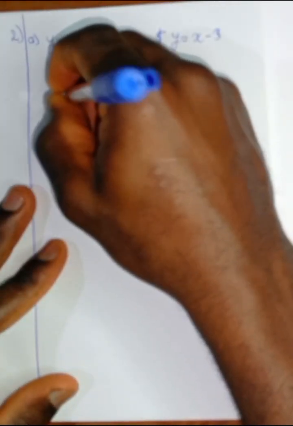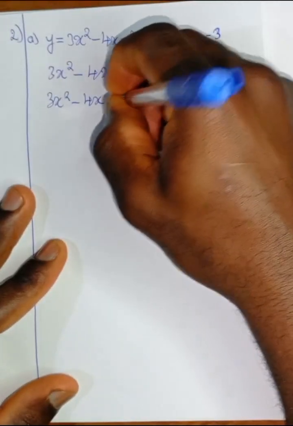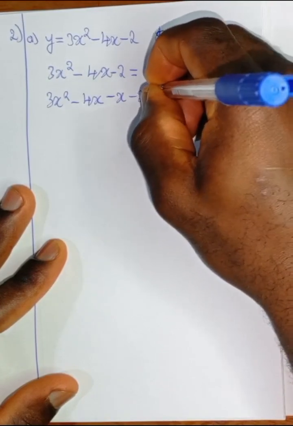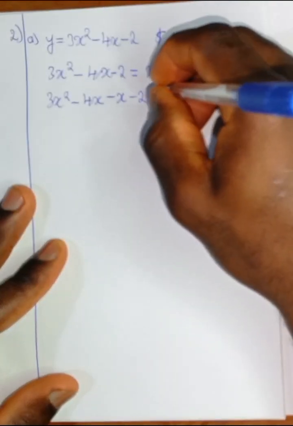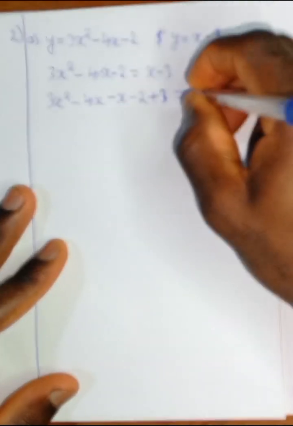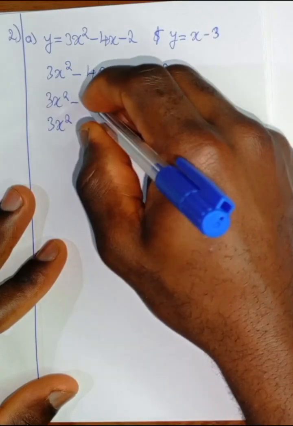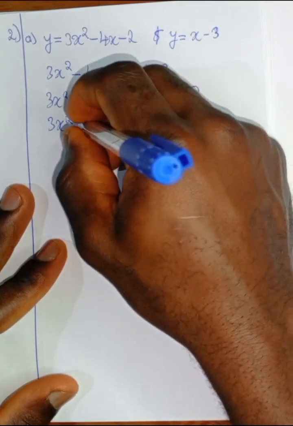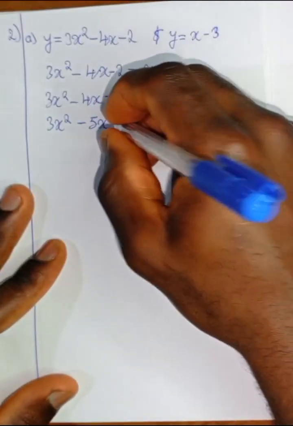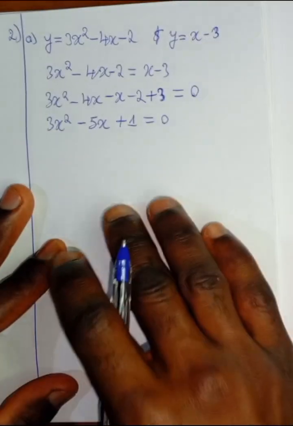We transfer x to the left hand side, giving negative x. We transfer negative 3 to the left hand side, giving positive 3. This will give us 3x squared, negative 4x minus x gives negative 5x, negative 2 plus 3 gives positive 1, equal to 0.